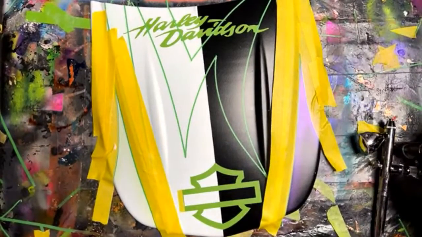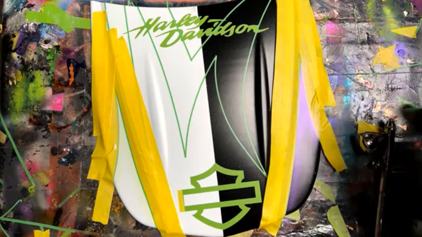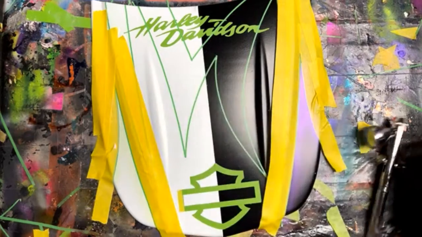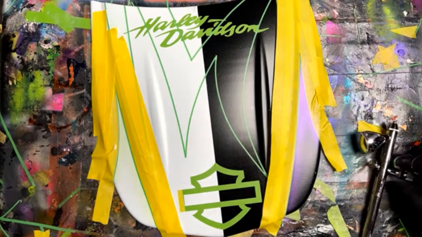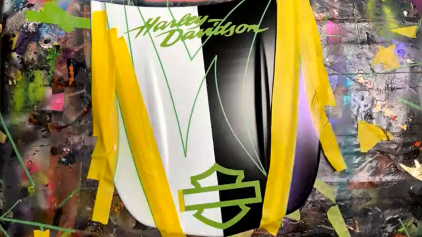Okay, that looks good. That looks really good. So I'm actually going to do this center one in purple as well, because I don't have any other colors offhand. So let's go ahead and do that in the purple. But let's take that up.